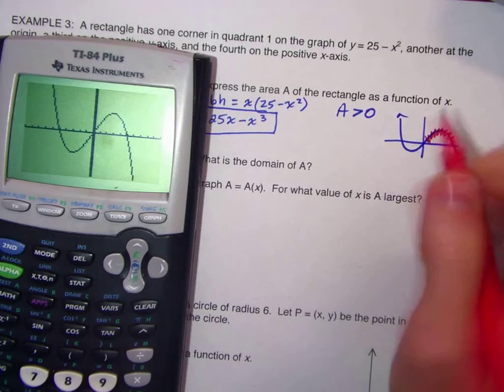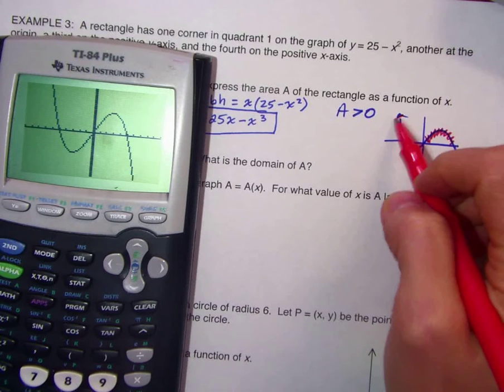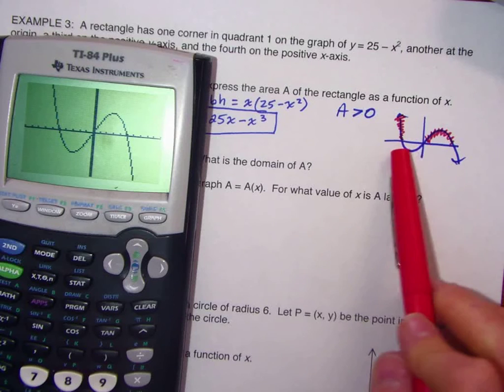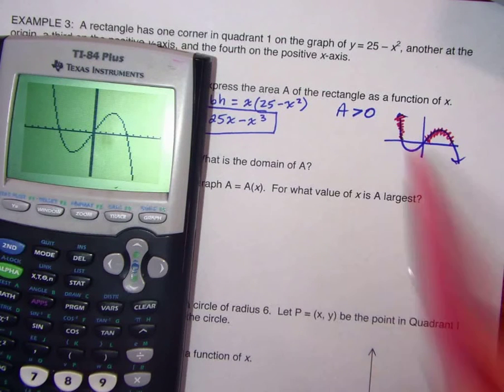Negative infinity to whatever this 0 is here. Does that make sense? All right, so this is where A is positive. So everything above the x-axis is positive, right? Everybody agree area is positive here? Okay. Why are we not going to use this part?